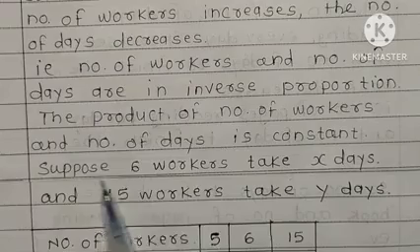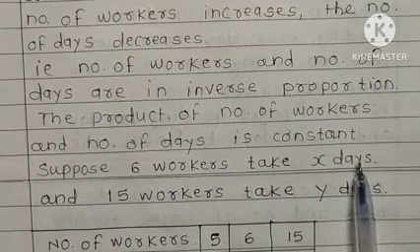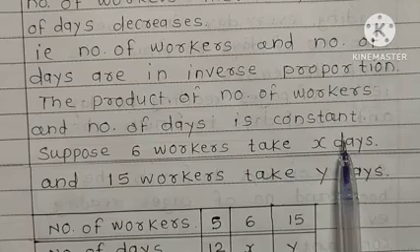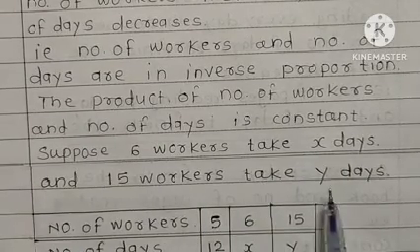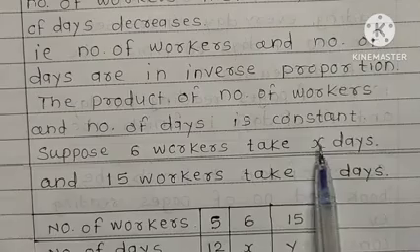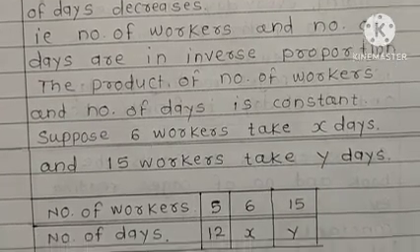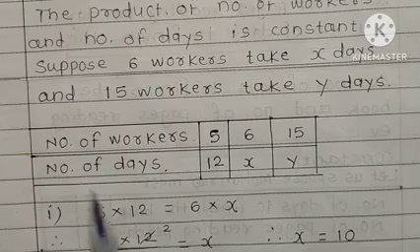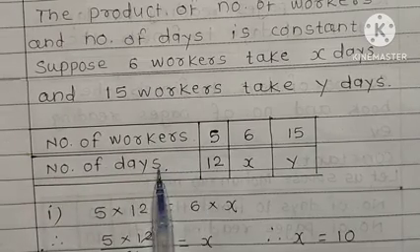Now suppose 6 workers take X days. This is for the first question. Now for the second question, 15 workers take Y days. One by one we can find the value of X and the value of Y. So for this we can make a chart: number of workers and number of days.